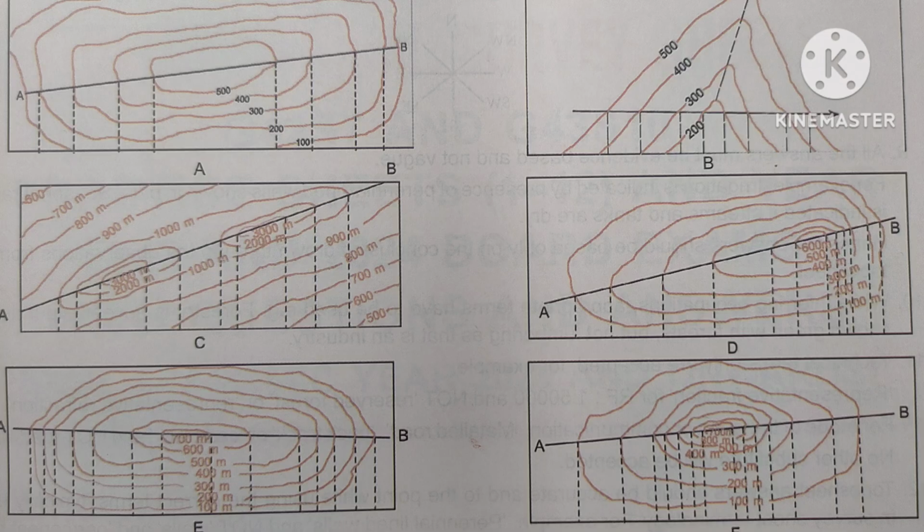In this video, we will study about contours. What is a contour line and what is a contour interval? How to find the slope of the land, how to find a valley, a conical hill and similar features on a topographical map.